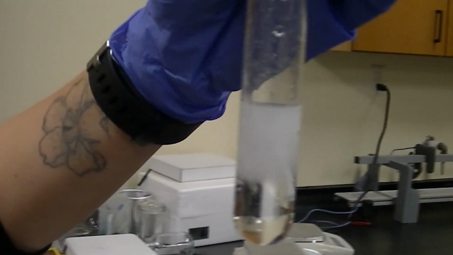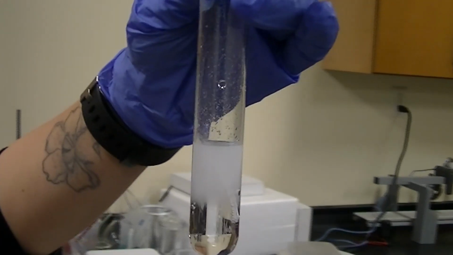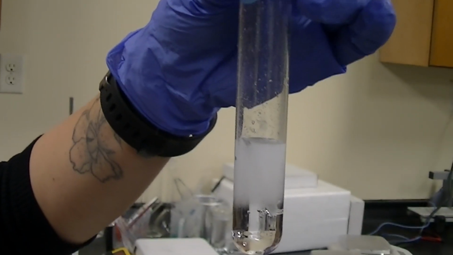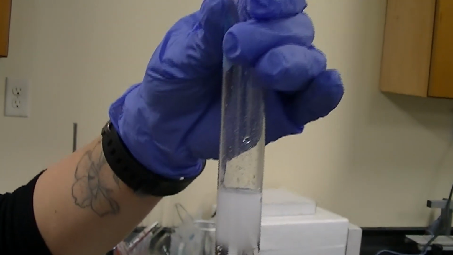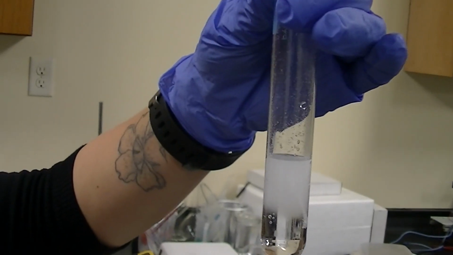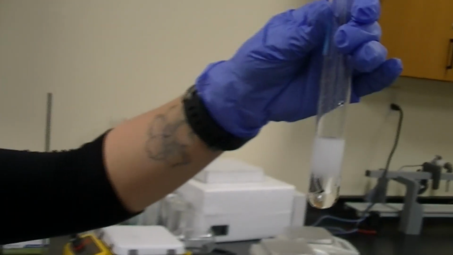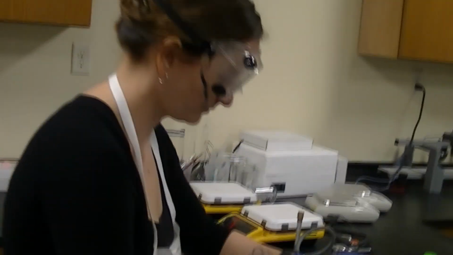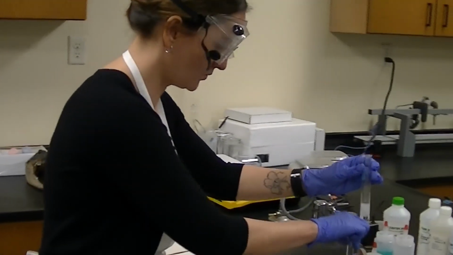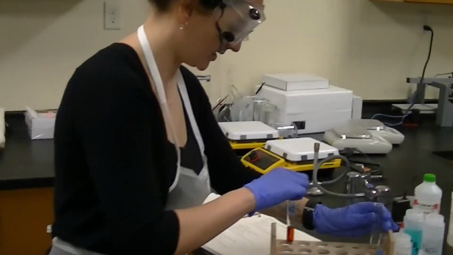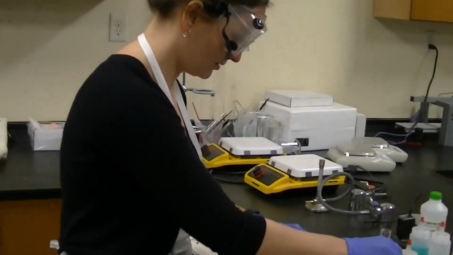And we'll come back and we'll take a look at this one in a little bit, because this takes a few minutes to fully react. So notice when we started, there was a solid piece of magnesium in there, and then we added hydrochloric acid to it. All right, so I'm going to set this one to the side, and we'll come back and take a look at it again towards the end.